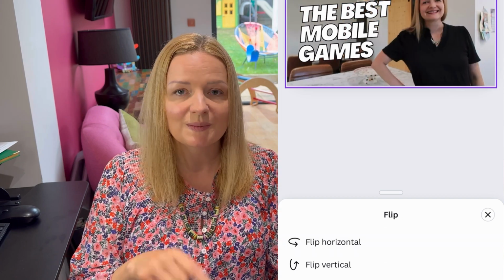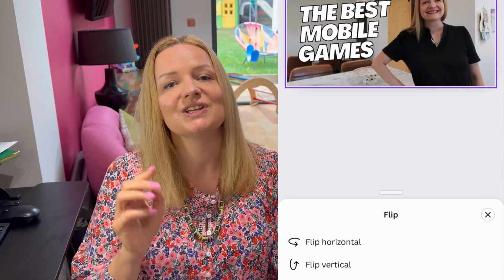Okay, so now we have that, I'm going to flip that image. So coming down to the bottom toolbar, scrolling along, you'll see flip, and I'm going to flip that horizontally. Now, why am I going to do that? I want my text on the left-hand side, and that's because when somebody is looking for a video, YouTube's going to give them some information on the bottom right-hand side of the screen, like how long is the video, etc. And I don't want my text to be hidden by that information, so I ideally want to keep my text to the left-hand side or to the top, but nothing on that bottom right-hand side. So I flip my image over.